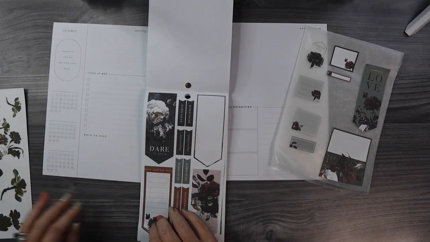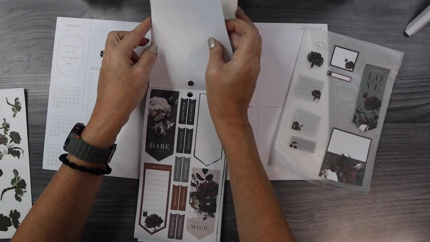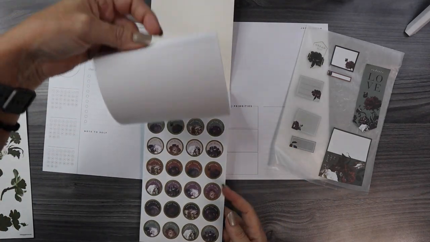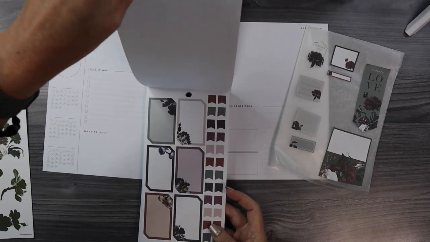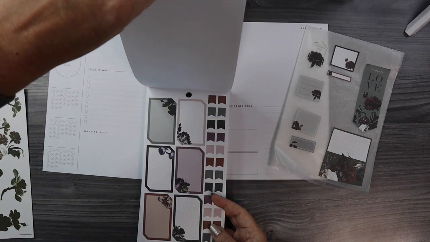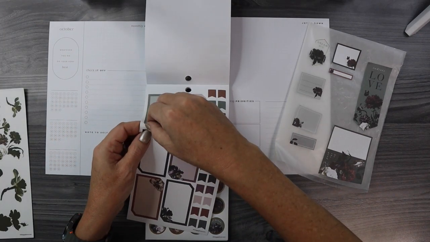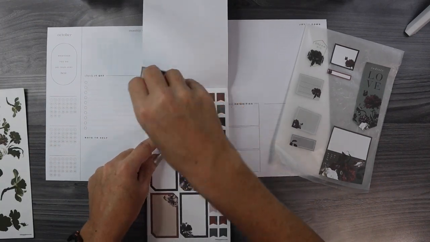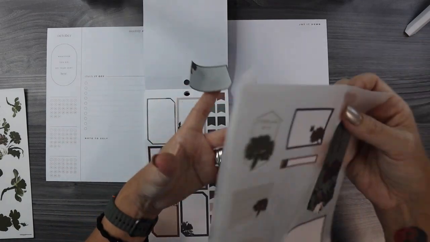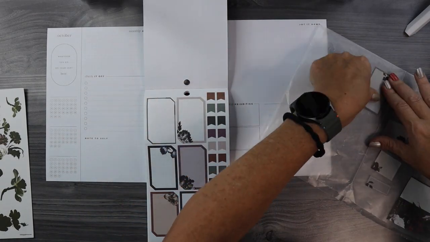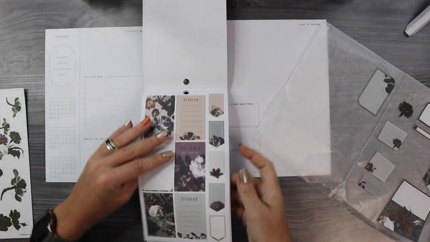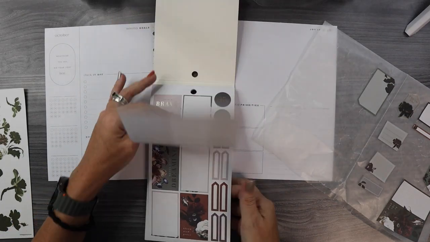Wait, we're not doing a sidebar, lady. Look, see, I keep thinking I'm doing a weekly spread. We are not doing a weekly spread today. This one will work, because I have to have a minimum of three. Oh, look, y'all, I'm laying all this out for a weekly spread. I got all these boxes, all the things. We're going to have to start over. But that's okay.